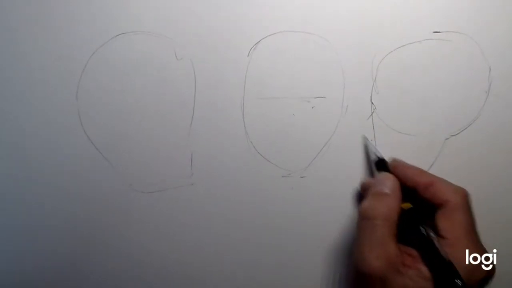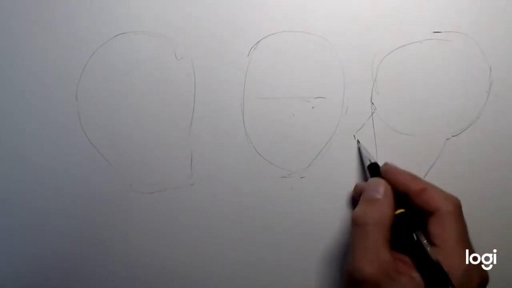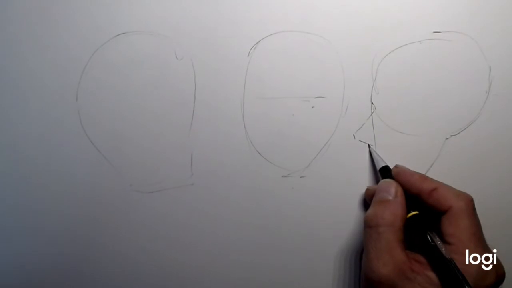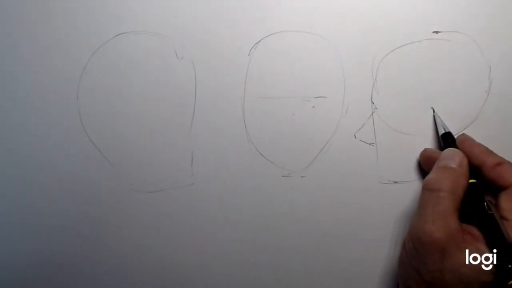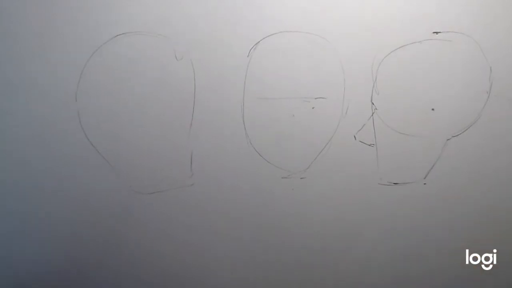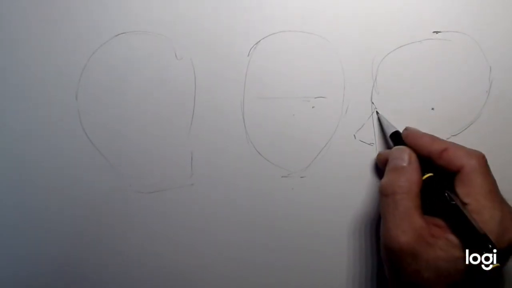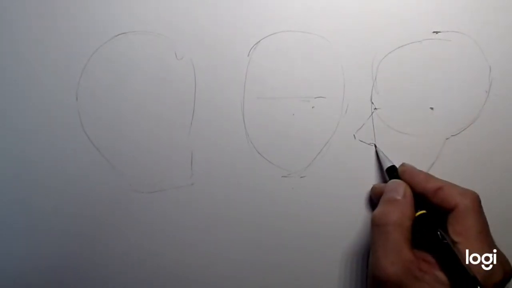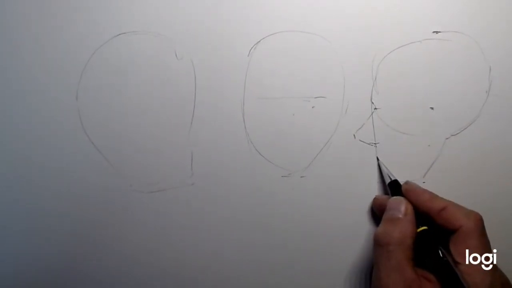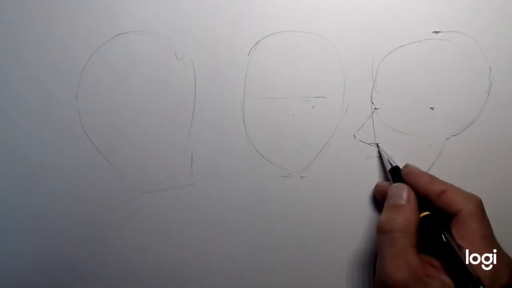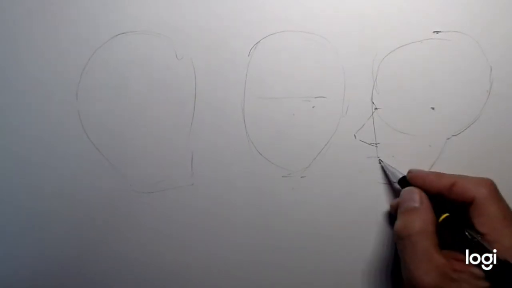Here's the simplest version of the nose, in profile. It really helps you see and understand the nose. So I went from here to there, marked halfway, to here, okay? From here to there, halfway, here to here, halfway to here, and then here's the upper lip.